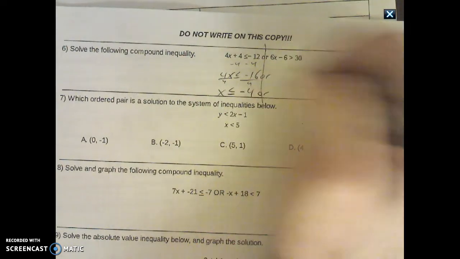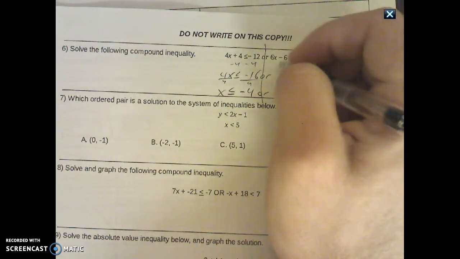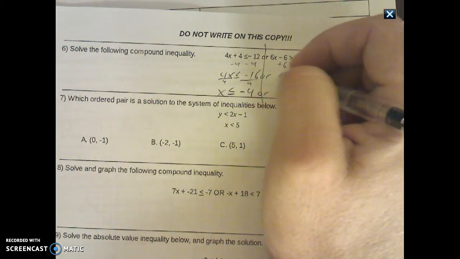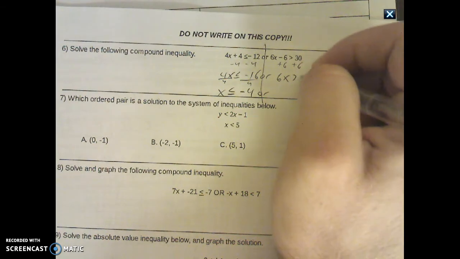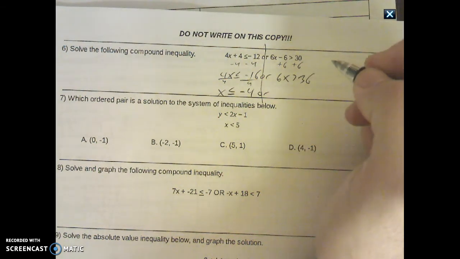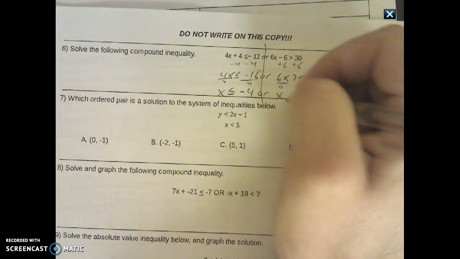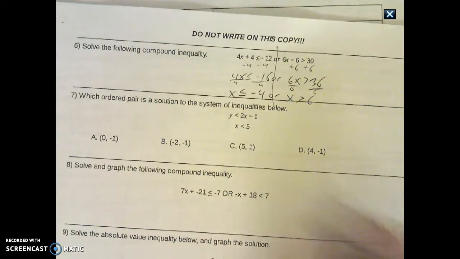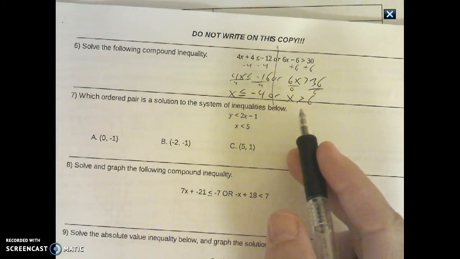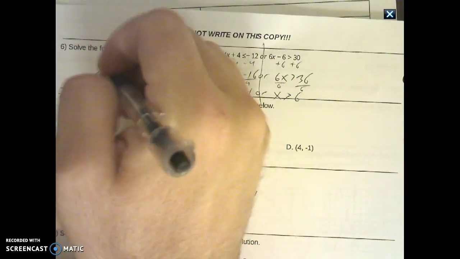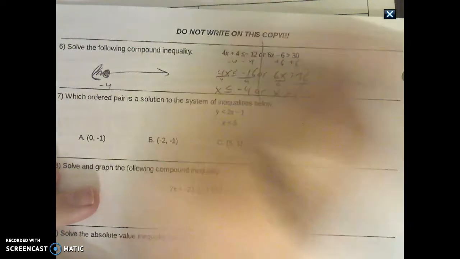Or over here, plus 6, plus 6. 6x is greater than 36. I can divide both sides by 6. X is greater than 6. So less than or equal to negative 4 or greater than 6. How that looks, just real quick. Okay, like so.